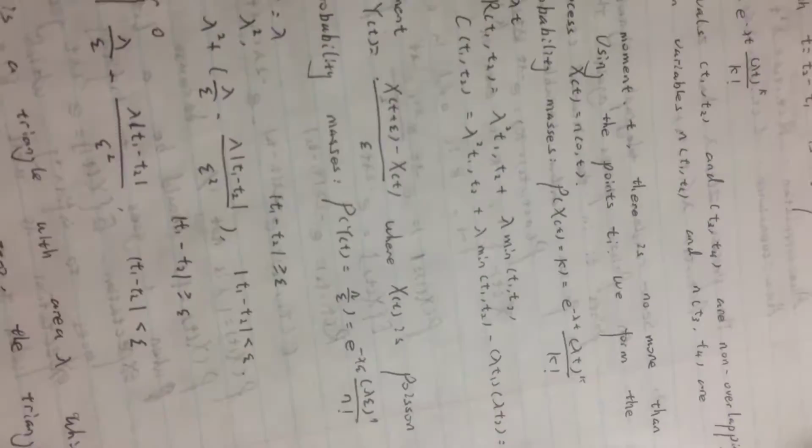So the second is, if the intervals t1, t2 and t3, t4 are non-overlapping, then the random variables n and n are independent, and at a time moment t, there is no more than one Poisson point. Using the points ti, we form the Stammacher process xt here. So the first order probability mass and the mean and the autocorrelation are here.